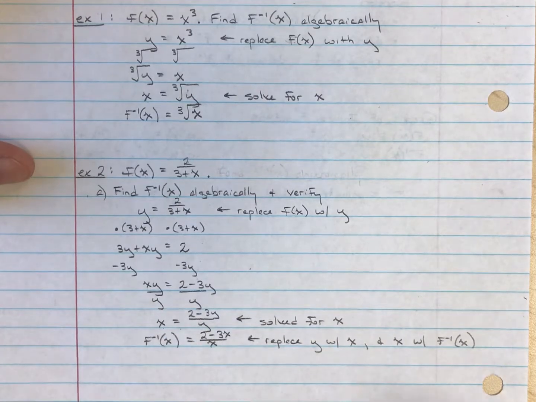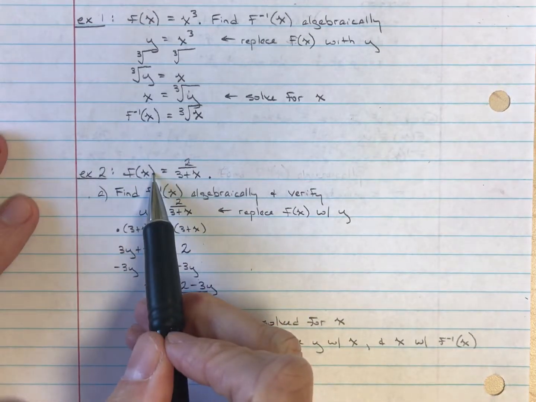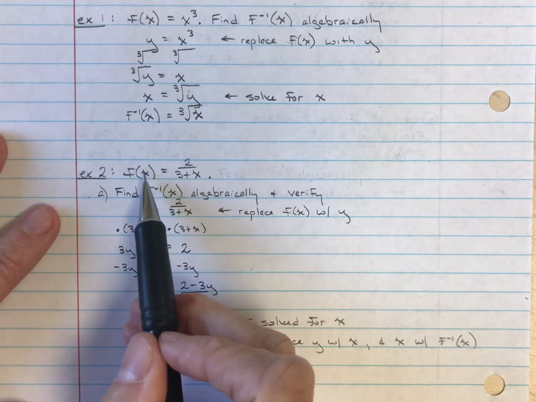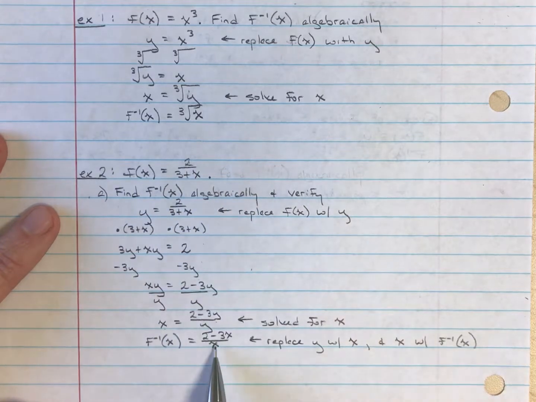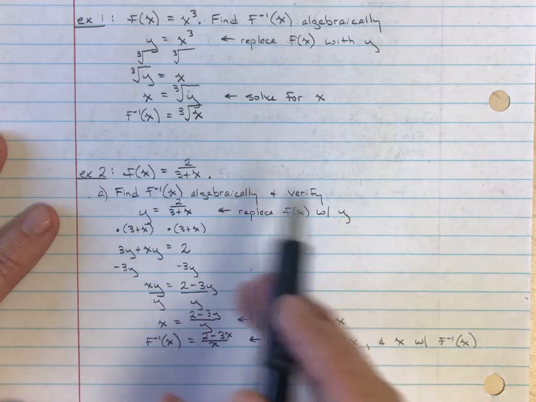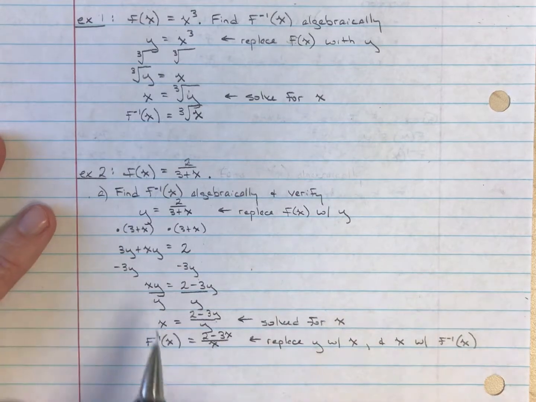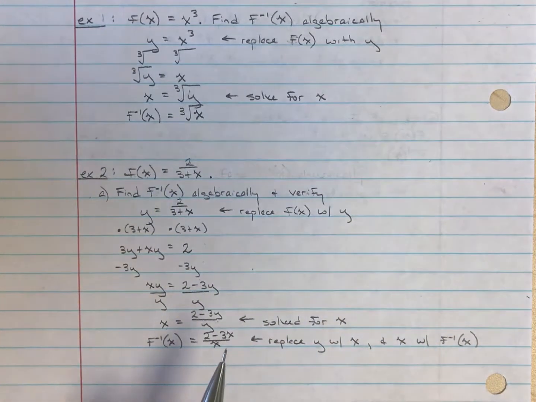There's the inverse. So assuming all is done well, we think the function that will undo this function is this function. If 0 goes into here, out comes 2/3. If 2/3 goes into here, then out should come 0. These two functions should undo one another.